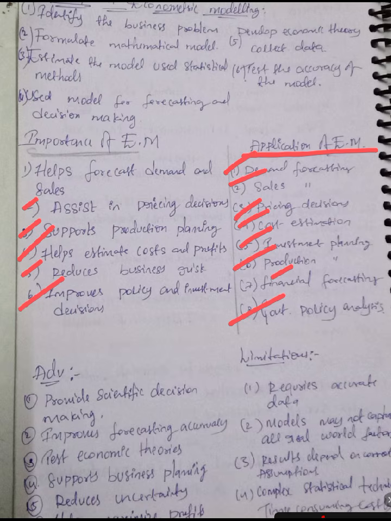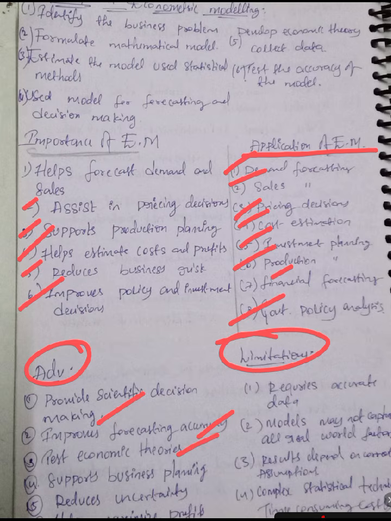Okay, now let's talk about the advantages and limitations. Advantages: provides scientific decision making, improves forecasting accuracy, and third point, tests economic theories, supports business planning, reduces uncertainty, helps maximize profits. Am I clear?